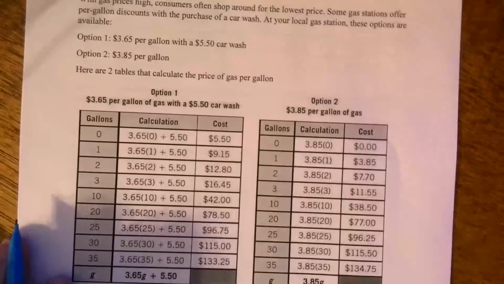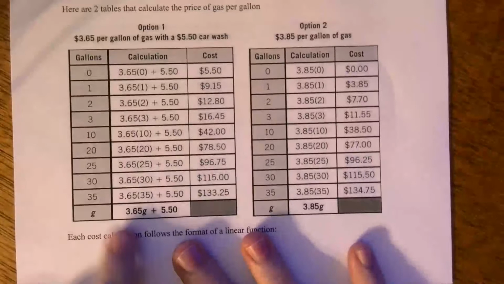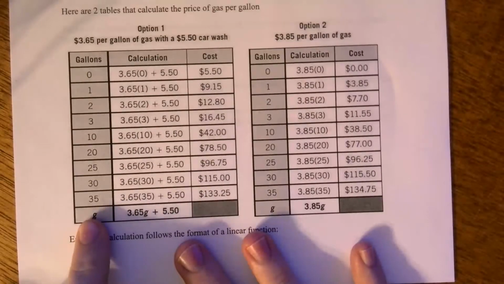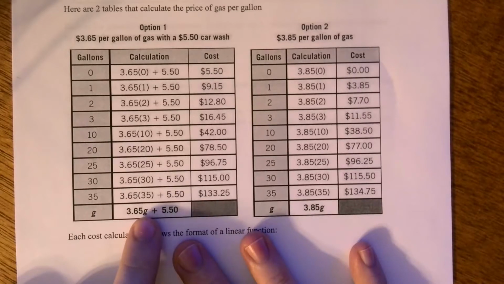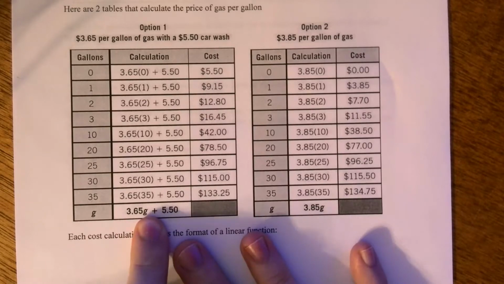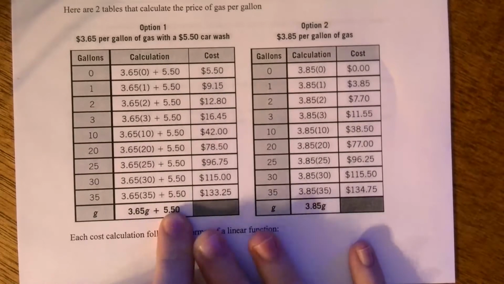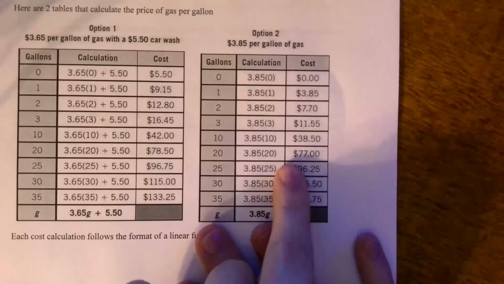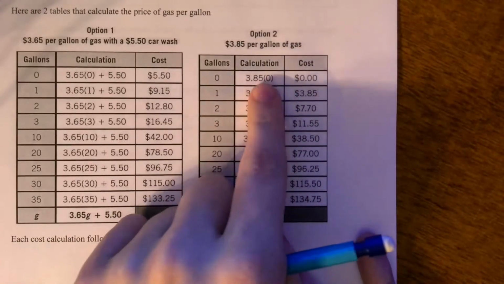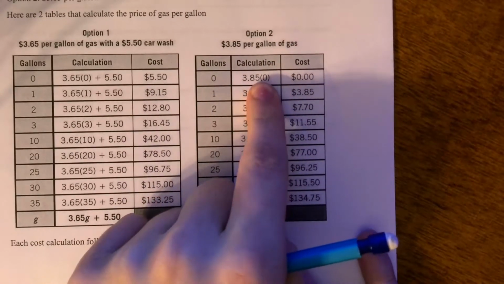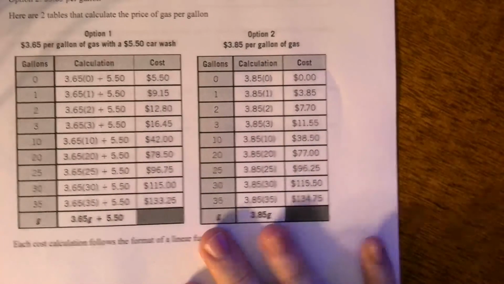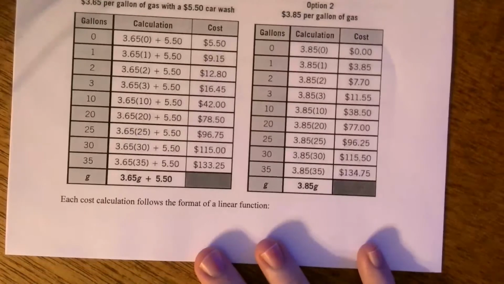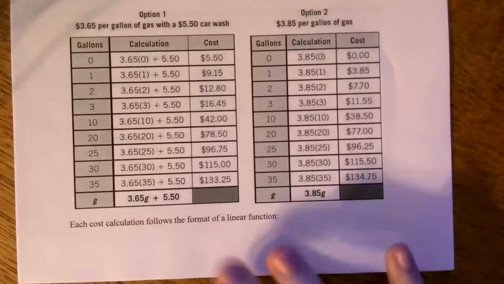So our formula here, if we don't know how many gallons, we just say g, some variable. We don't know how many gallons we buy. Well, a formula to find how much it actually costs is just $3.65 multiplied by the number of gallons you buy, plus the $5.50 for the car wash. Okay? And then similarly for option 2, if you buy 0 gallons of gas, that's not going to cost you anything, right? And then as you go up, you just multiply each one. But I want to look at where they kind of cross, so where they're equal to each other.